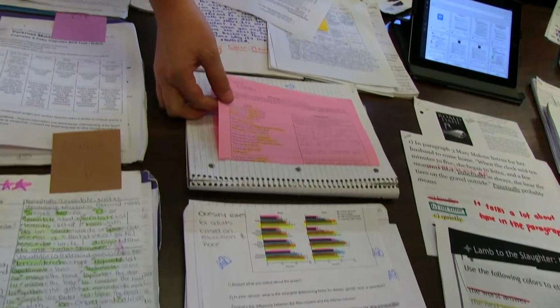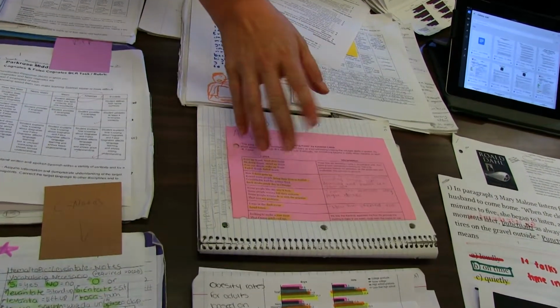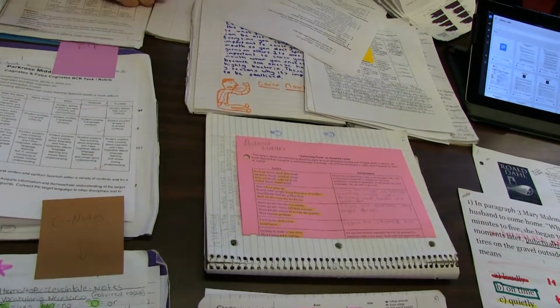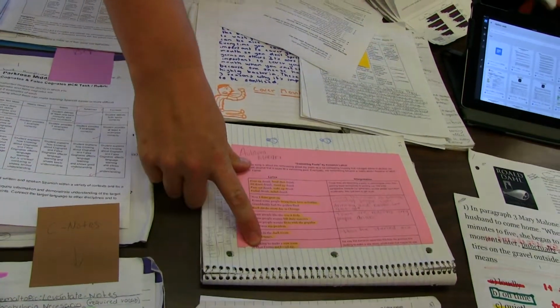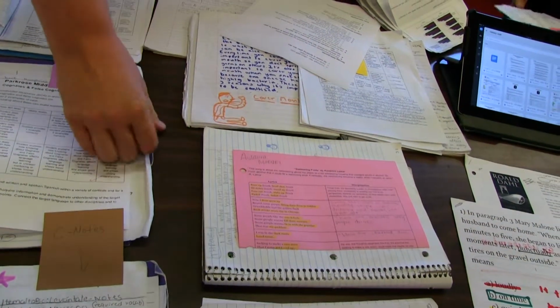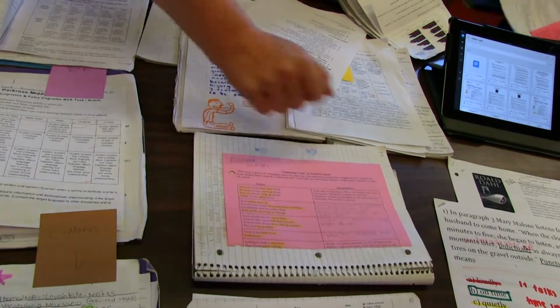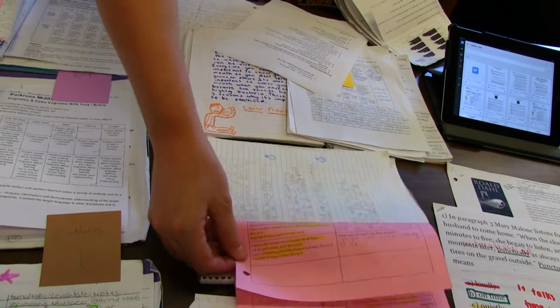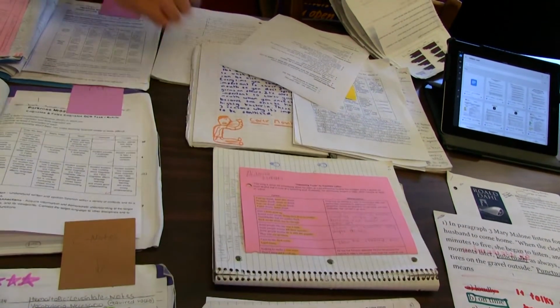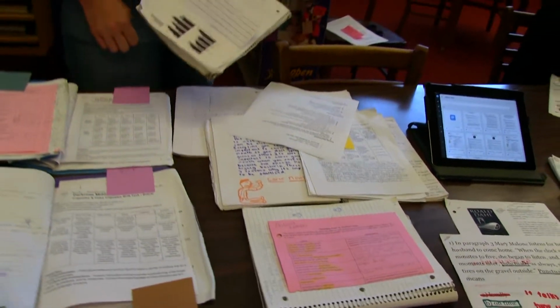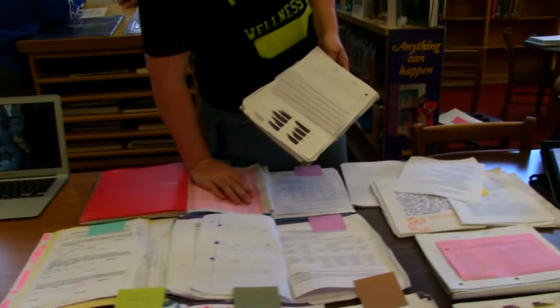For our alcohol unit, we did charting the song lyrics. These are the lyrics to a song about alcohol, and then they talked about what they thought, and then we discussed it in a philosophical chairs. That's pretty good for wellness.